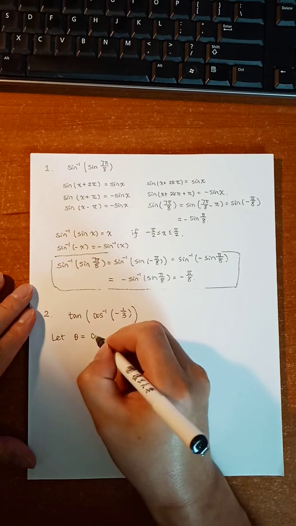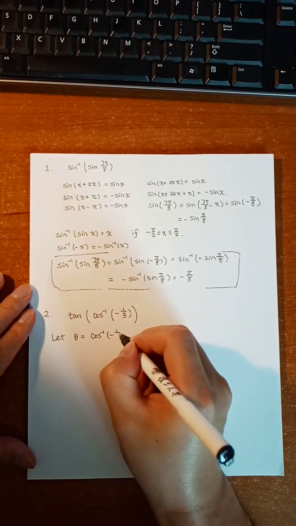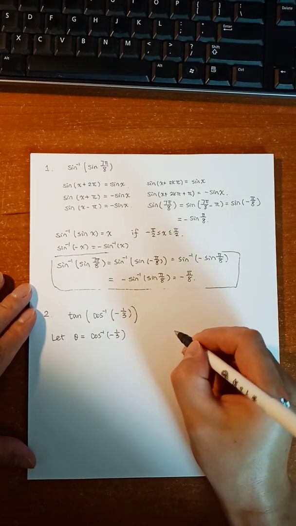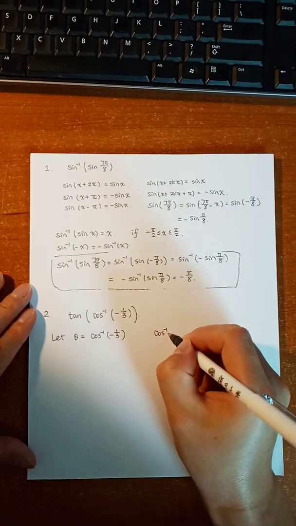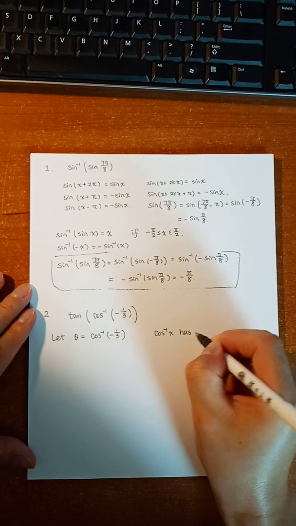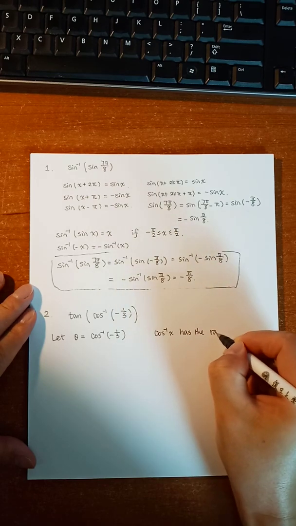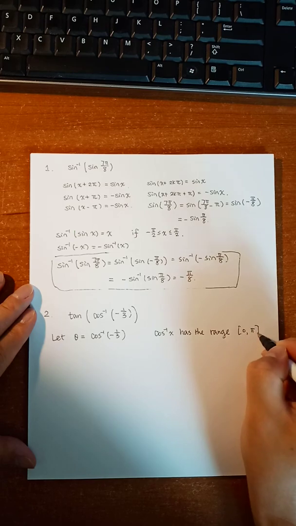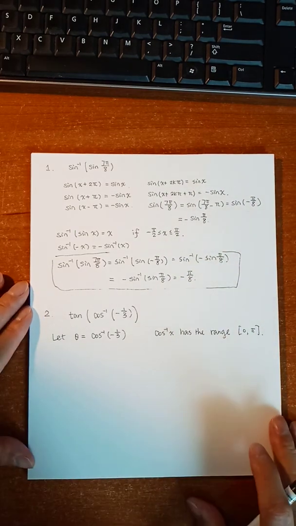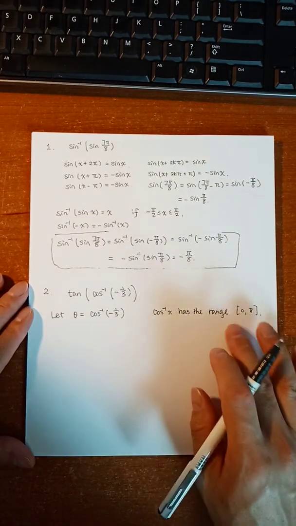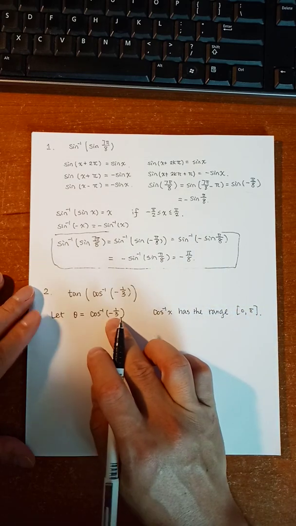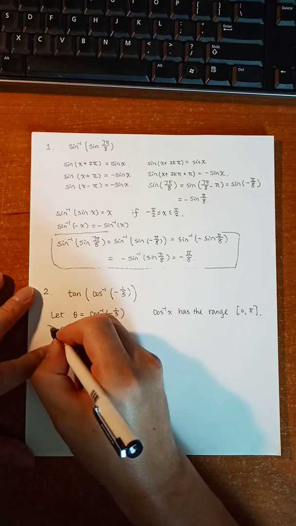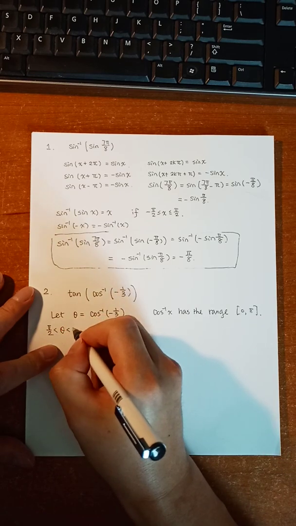Let theta be cosine inverse of negative 1/3. We know the cosine inverse has a range from 0 to pi. Okay, this is the range of a cosine inverse. And when you have a negative 1/3, so this theta is in the second quadrant.